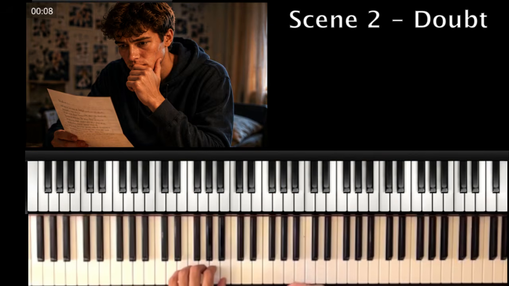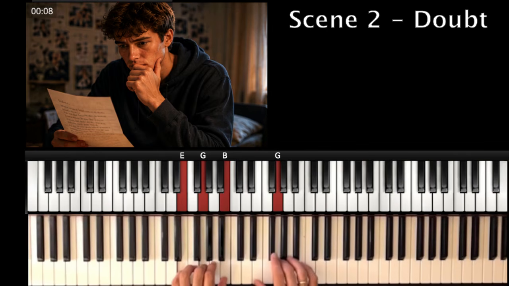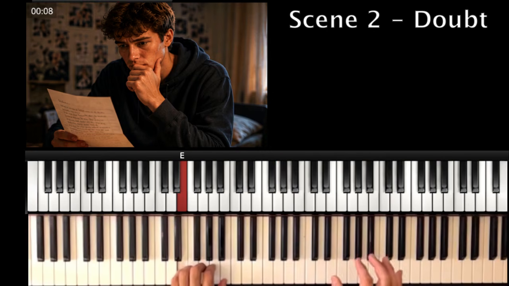To reflect this emotional shift, I move into E minor. Immediately, the atmosphere changes. The melody is built from the notes G, F sharp, and E. The most important note is F sharp. F sharp against the E minor harmony creates a second, a gentle dissonance that sounds questioning rather than stable. Instead of resolving everything, I intentionally leave the phrase open. That's exactly what John is experiencing.